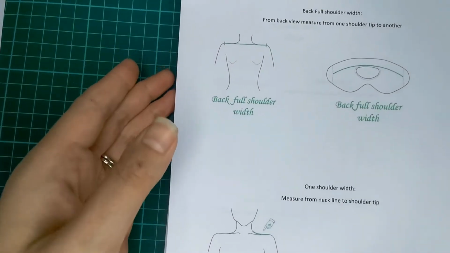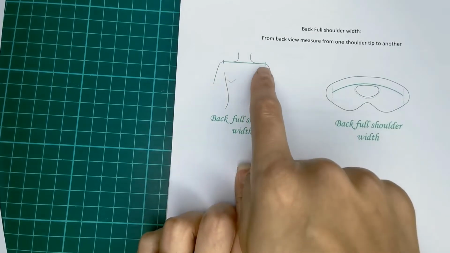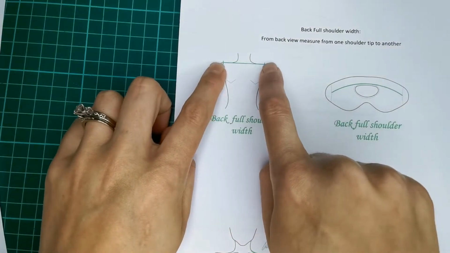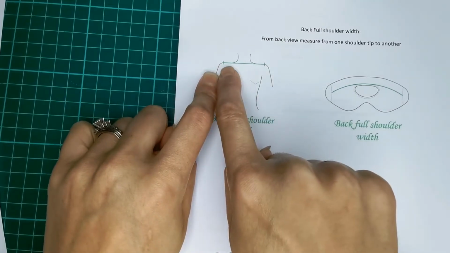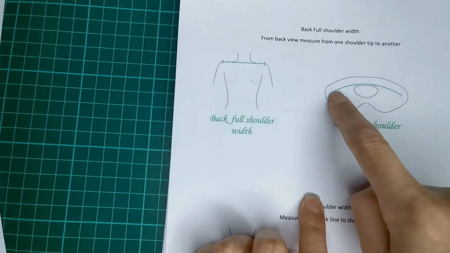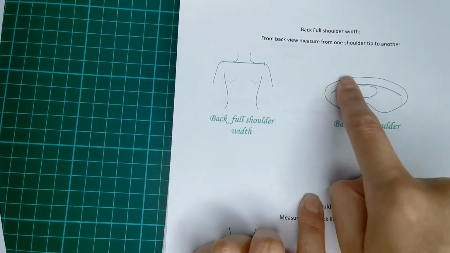Next will be the back shoulder, the back full shoulder. I'll take the same as the front, but at the back, from shoulder tip to shoulder tip. As I'm showing you, this is the cross section. We'll take it from the back, from shoulder tip to shoulder tip, all the way.